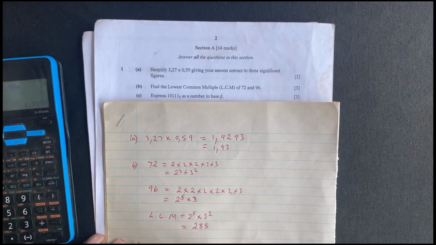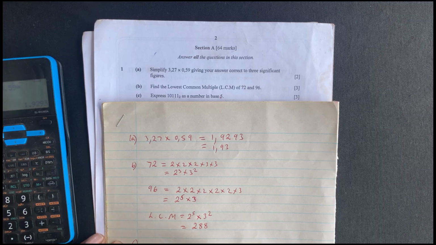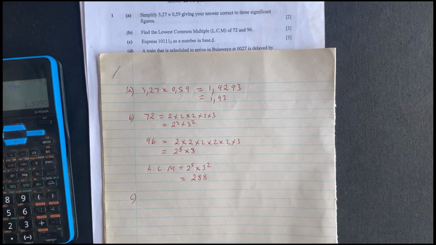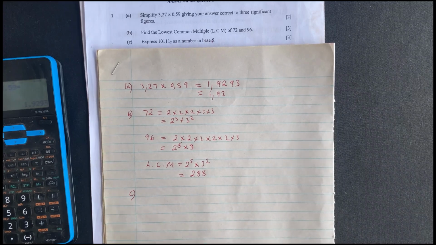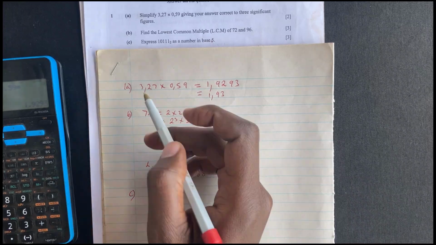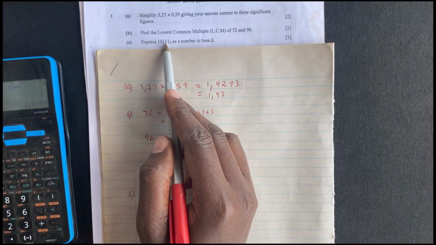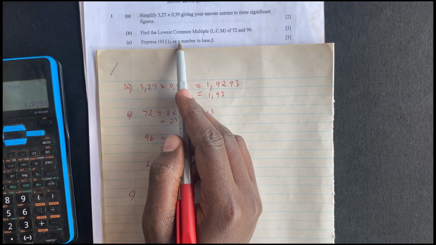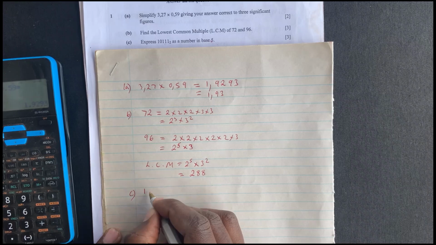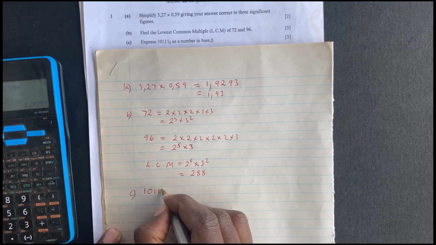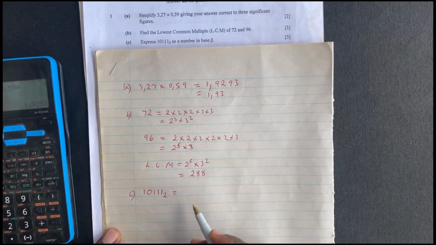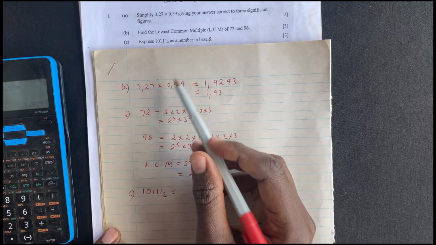For part C, it says express 10111 base 2 as a number in base 5. So this is 10111 base 2. So first of all, change it to base 10, and then we change it to base 5.